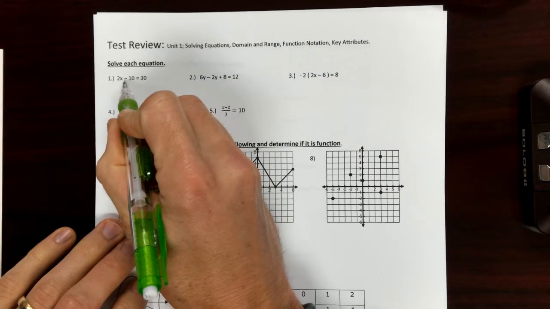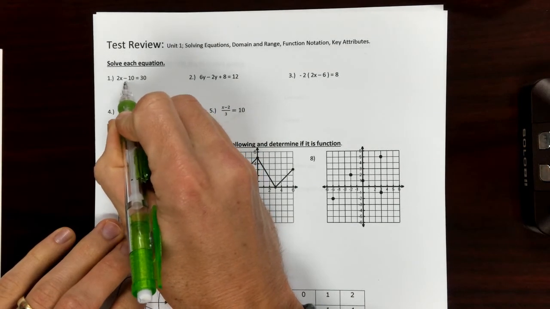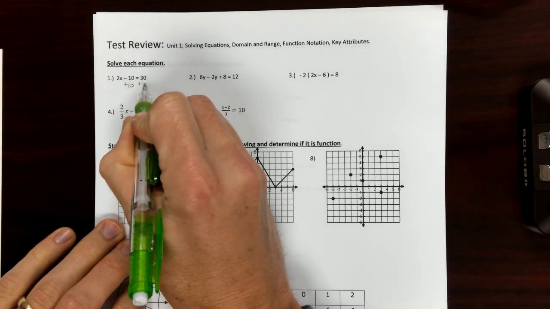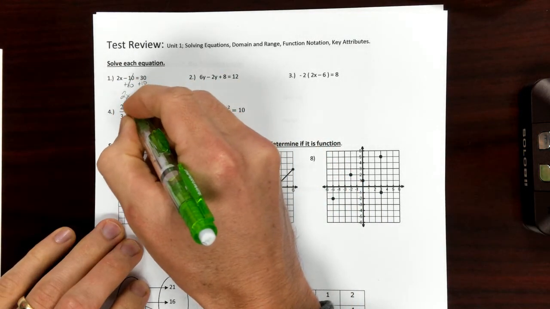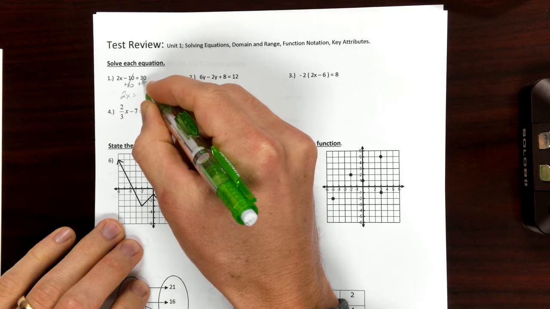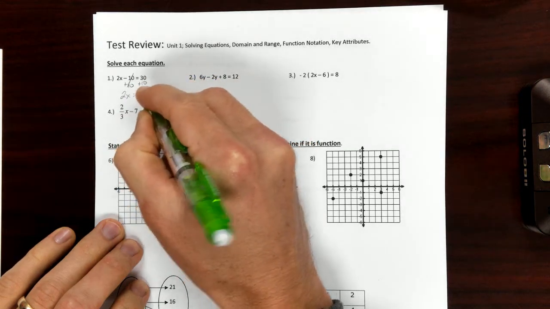The first thing I need to do, inverse operation of minus 10. So I'm going to add 10 to both sides. So those cancel out. You're left with 2x over here. On the other side of the equal sign, you got 30 plus 10, you get 40.